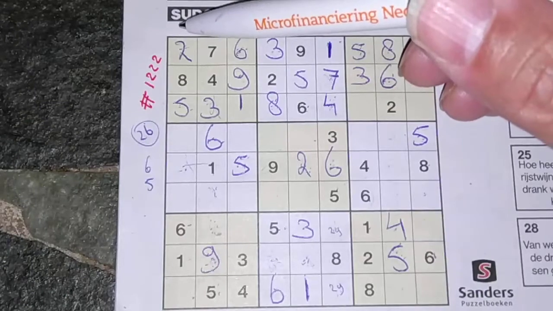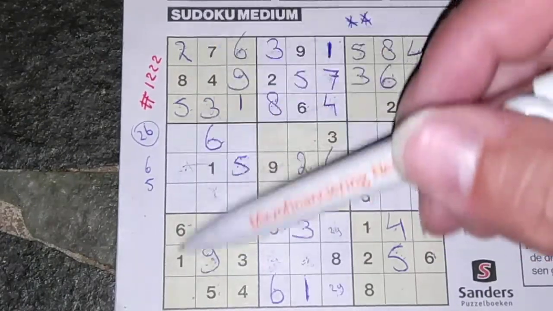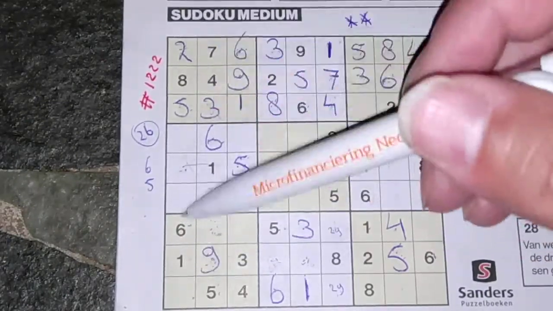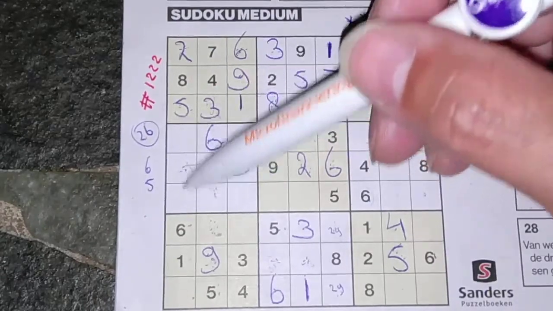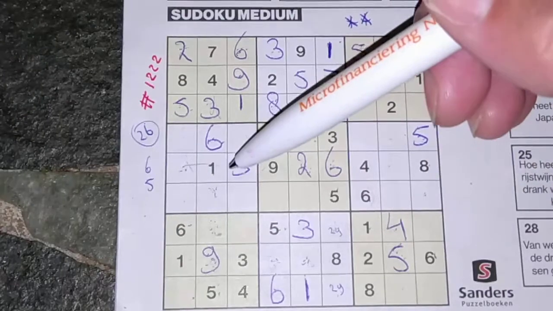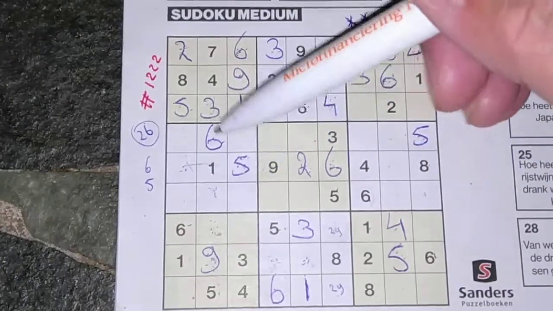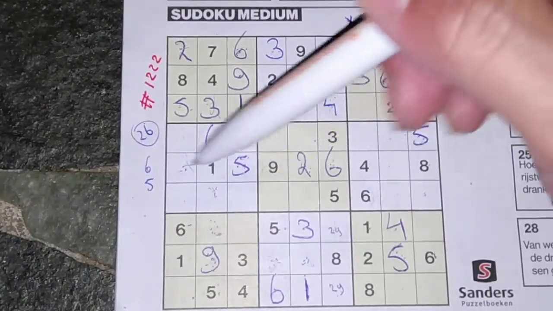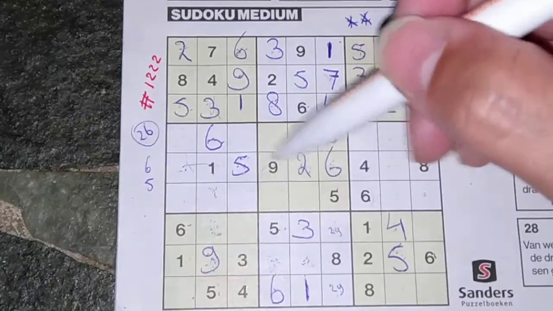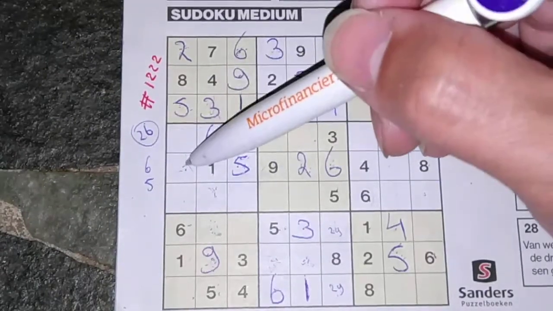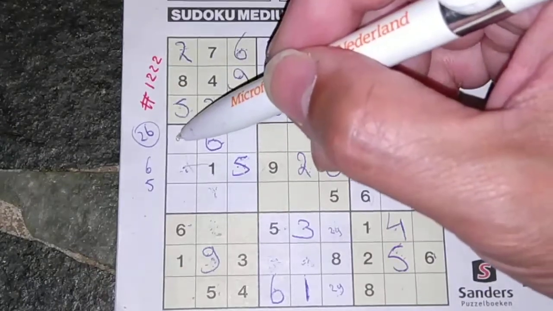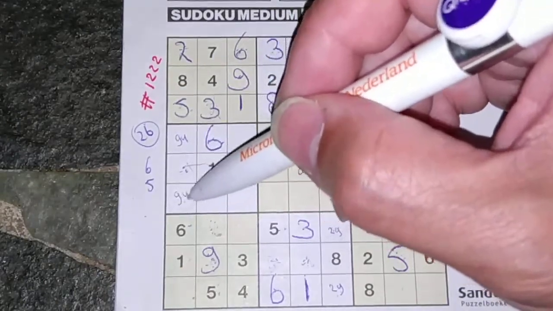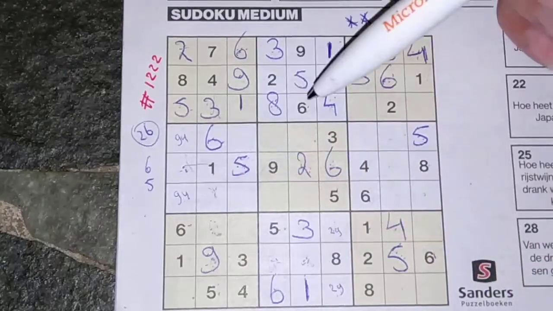That means in this first column, one of these 3 boxes could be a 9 or could be a 4. What I see here in this middle row, 9 and a 4. In this box cannot be a 9 and a 4. So the 9 and the 4 goes in those 2 boxes as a pair.